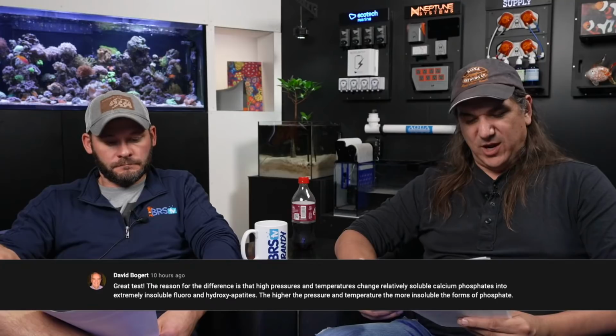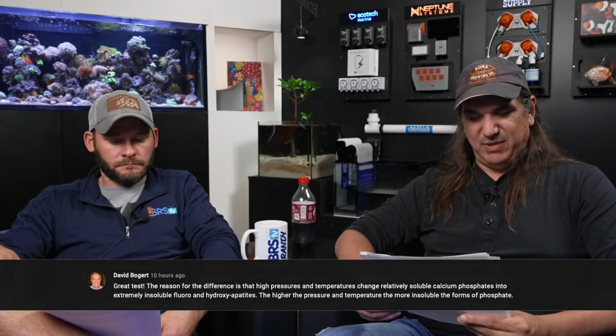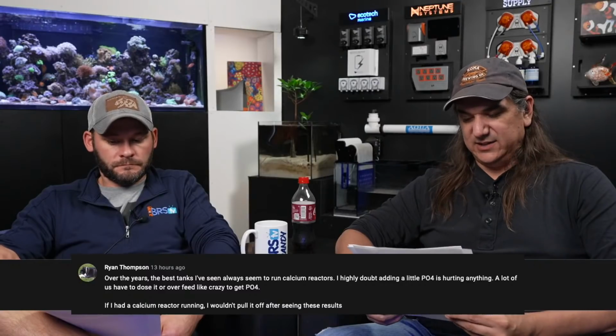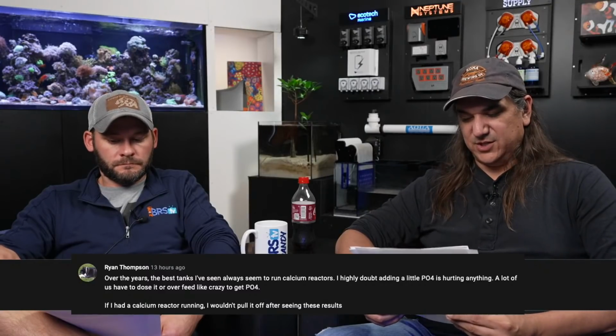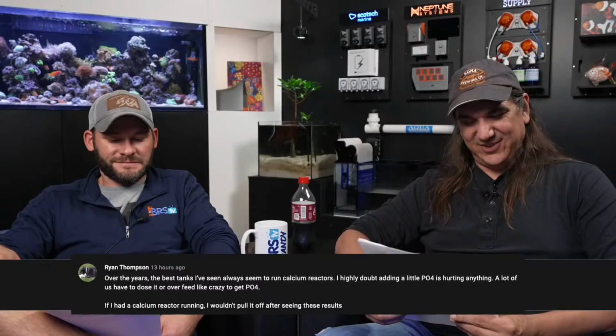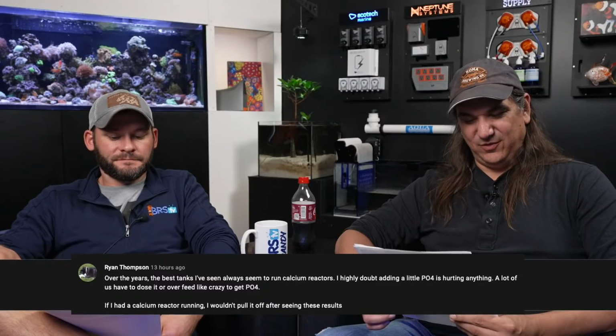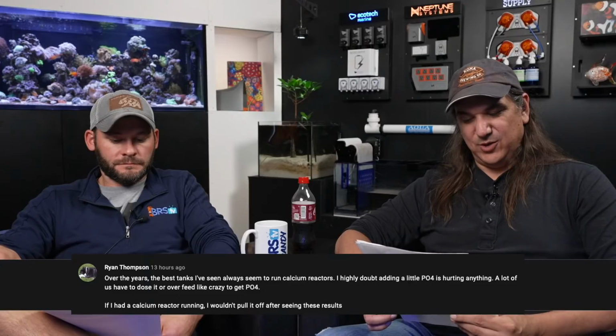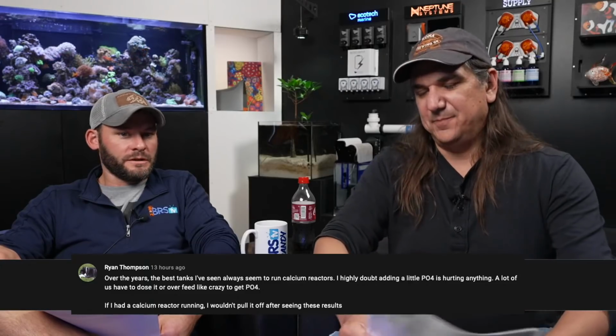Ryan Thompson said, over the years, the best tanks I've seen seem to run calcium reactors. I highly doubt adding a little PO4 is hurting anything. A lot of us have to dose it or overfeed like crazy to get PO4. If I had a calcium reactor running, I wouldn't pull it off after seeing these results. No, I wouldn't either.